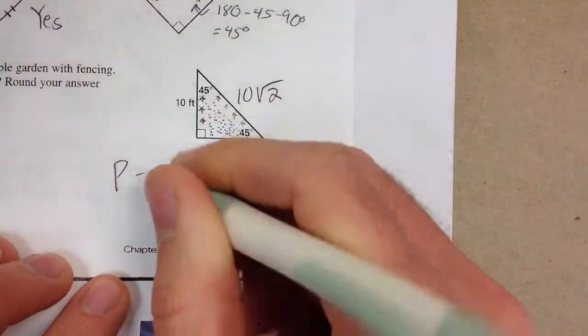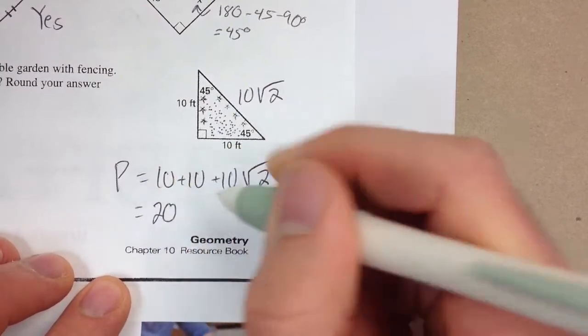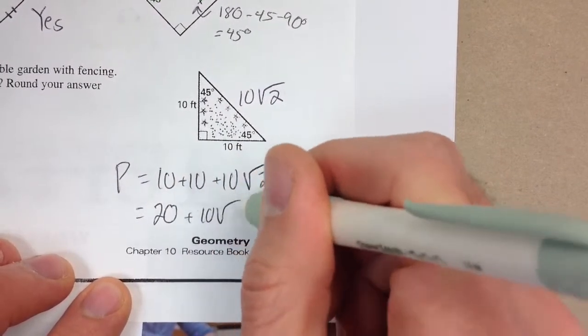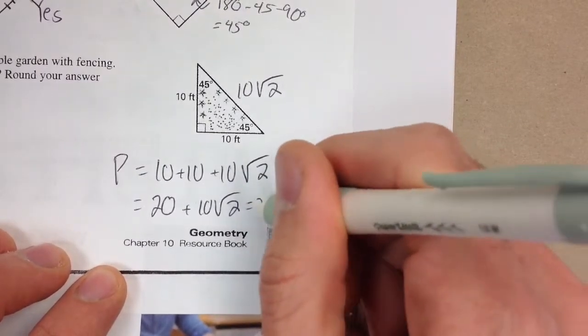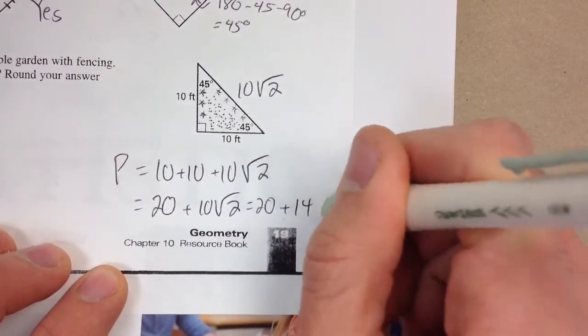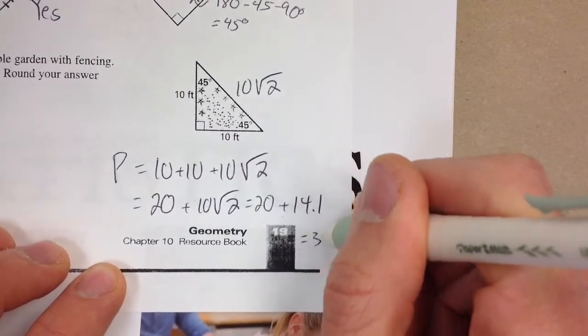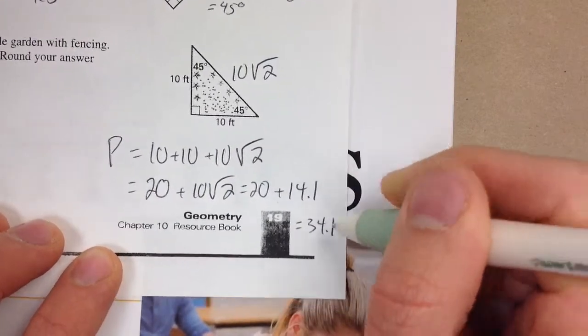So you get 20 plus 10 root 2, which is about 34.1. Root 2 is 1.4. Yes. Very good. Units? Yep.